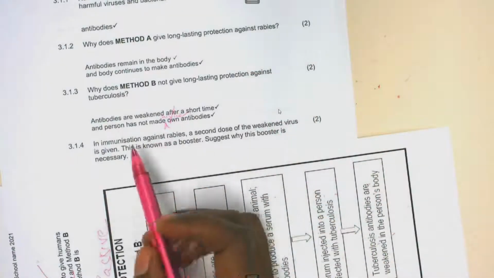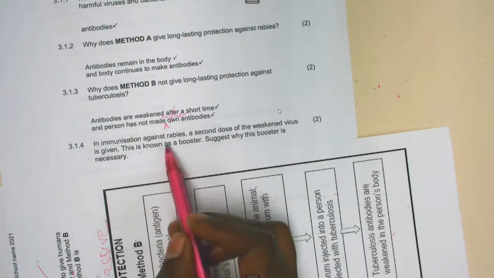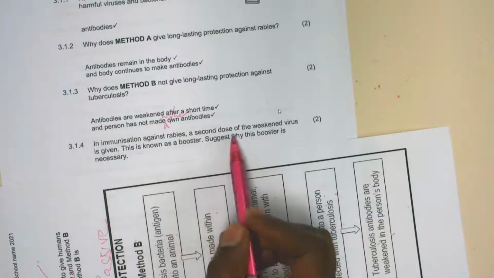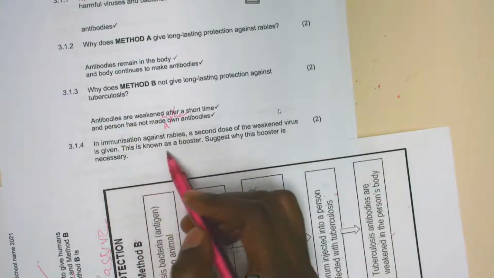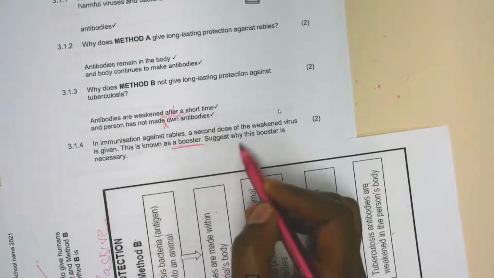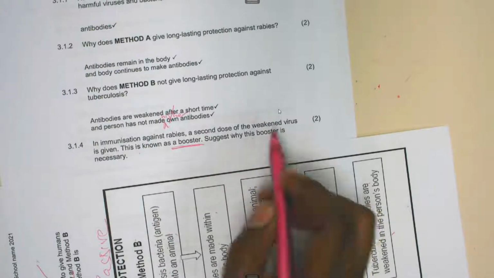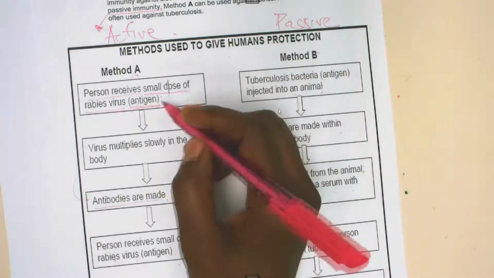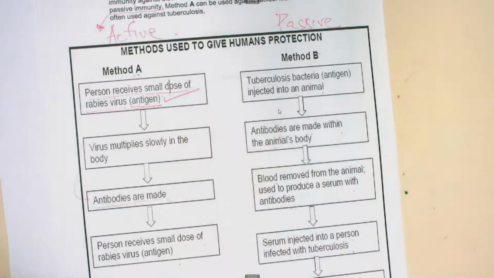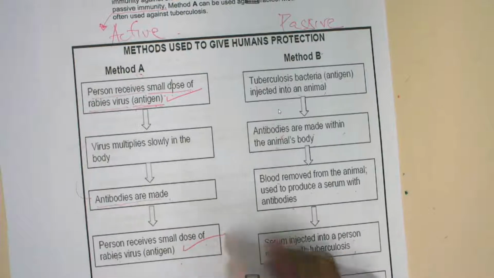In immunization against rabies, a second dose of the weakened virus is given. This is known as a booster. Suggest why this booster is necessary. You remember that with rabies, we had a small dose here, and then again, here is the booster, another dose.